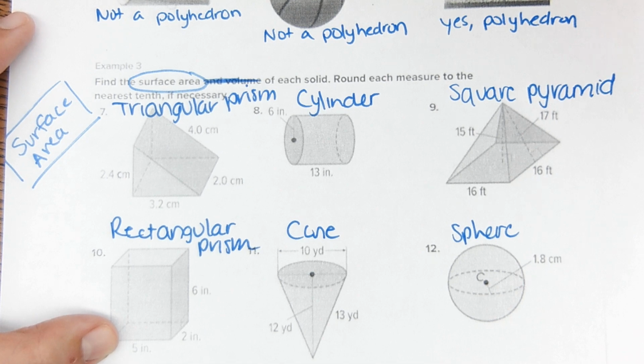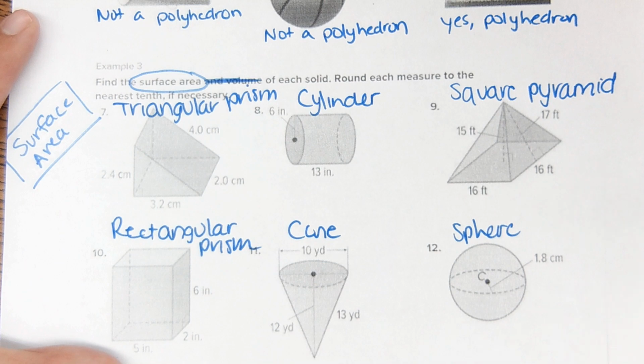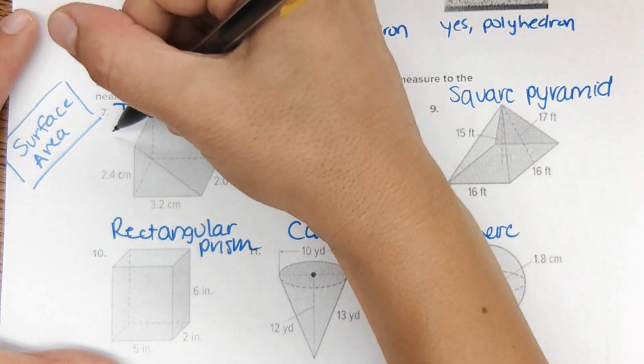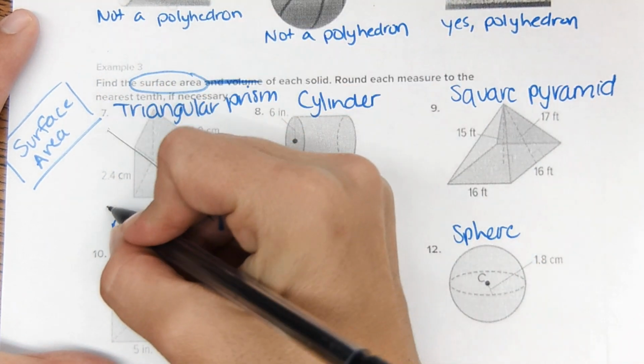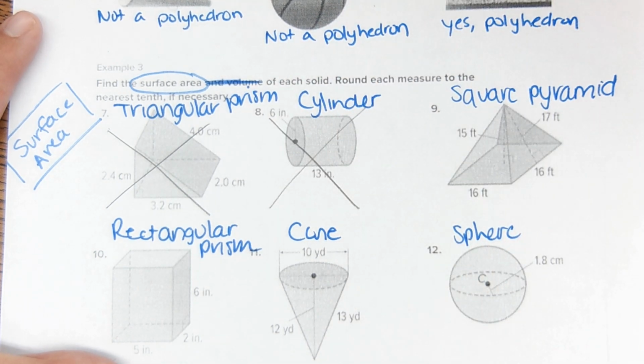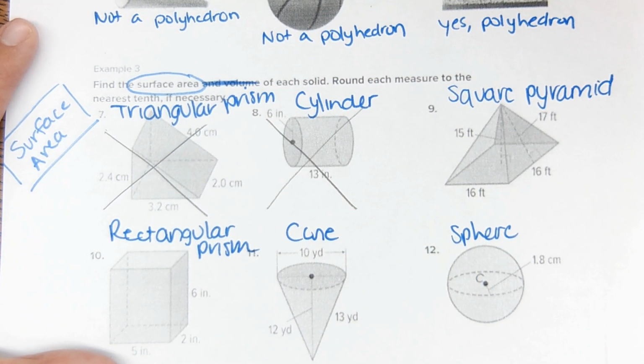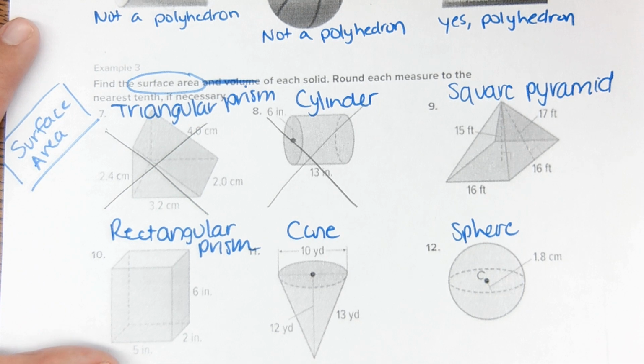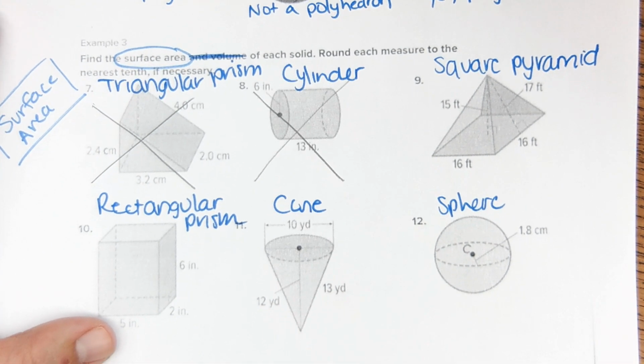And so here you can see 6 different shapes. That is a lot for your brain to take in at one time. We're going to cut this down a little bit. We're not going to do 7 or 8. Also, this gets covered again at the end of the year too. So we're covering it now, and then we're also going to cover it again in chapter 12.